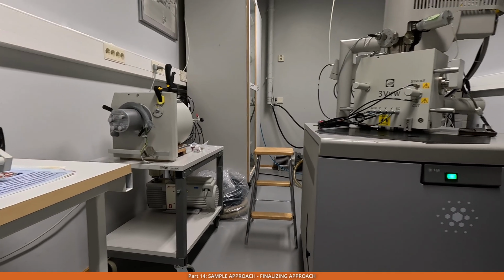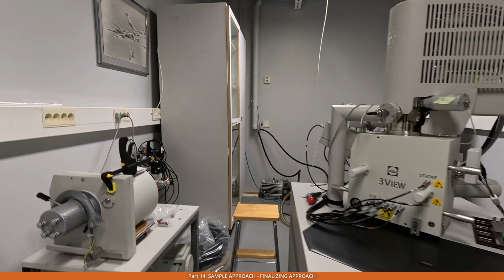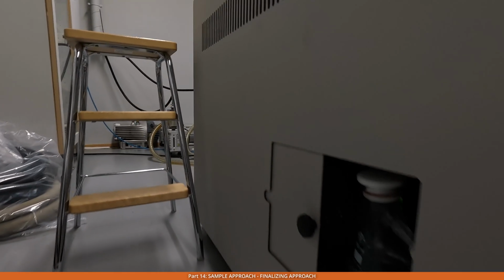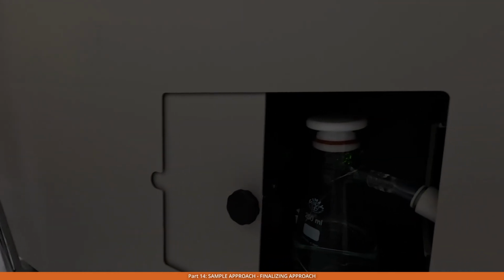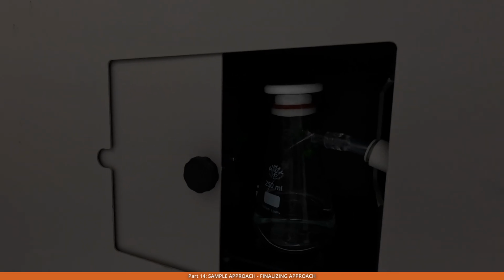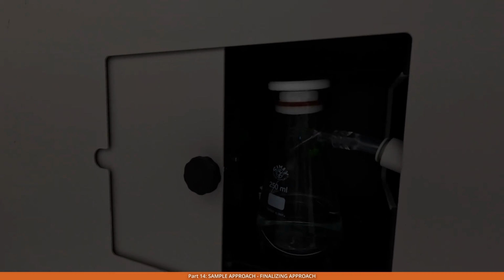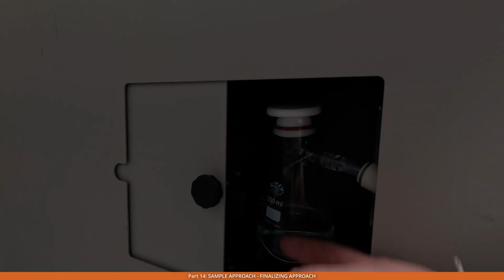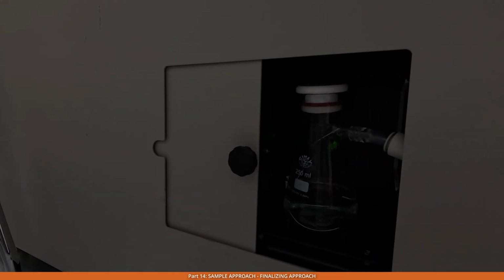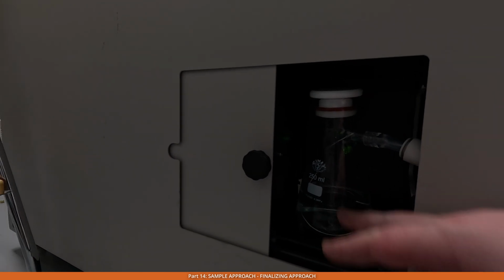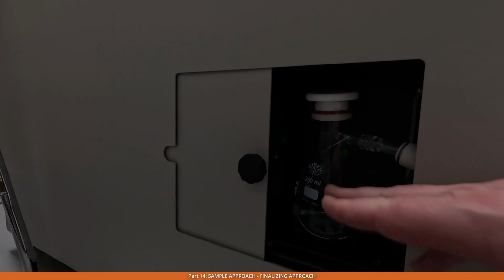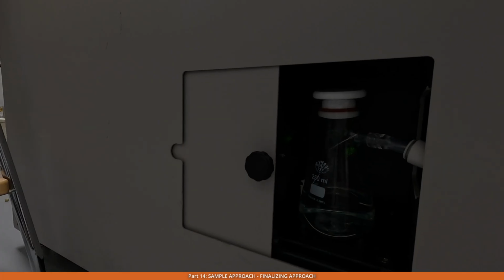For the low vacuum mode, you would need to have water. And the water bottle is located here in this container. The idea is that it is warmed up, and then all these water vapors, whenever needed, are injected into the microscope chamber. It's important to keep the water level not too high, not too low, otherwise it won't be able to keep the pressure precisely. So we have some marks there that could be used. But in general, this is a decent level, and whenever it's needed, it needs to be refilled.